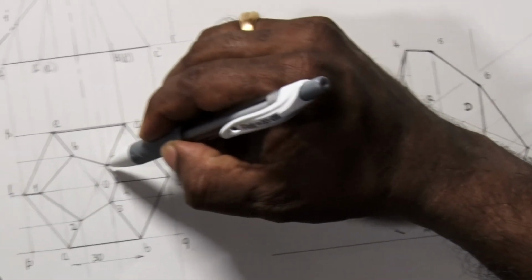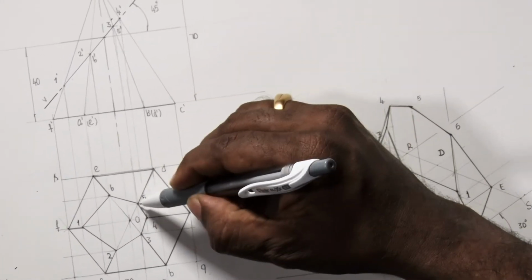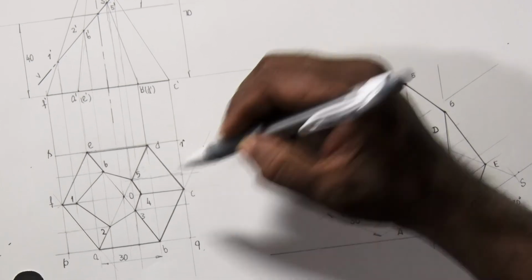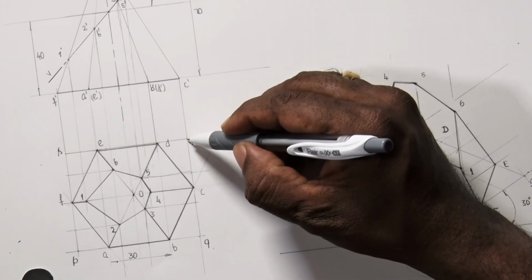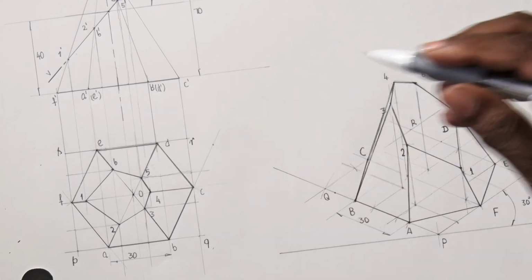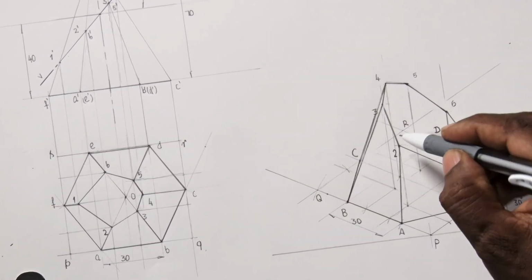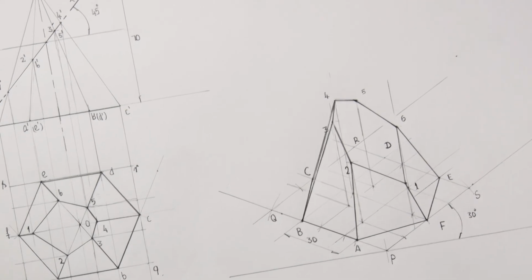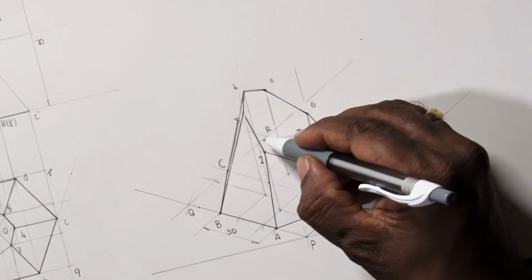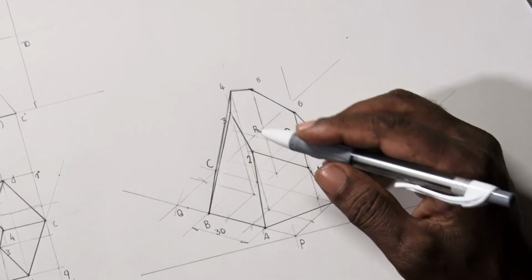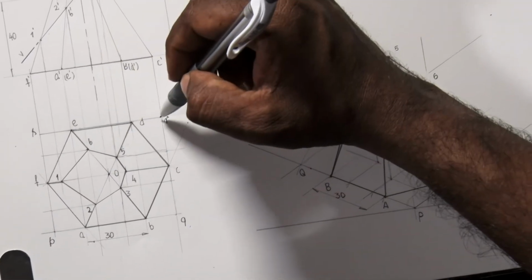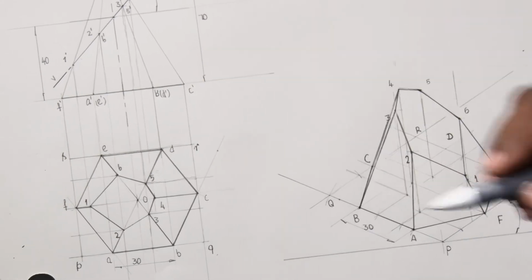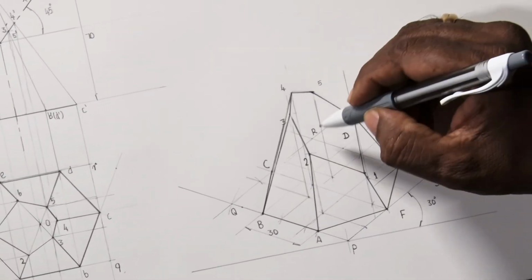Similarly, for the location of 5, the breadth and length of 5 are taken: the breadth on the RQ line and the length on the RS line.